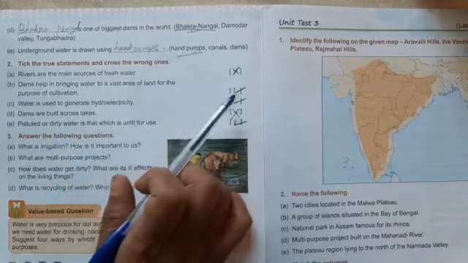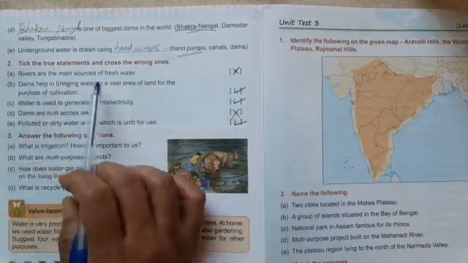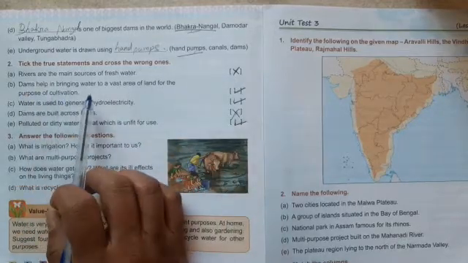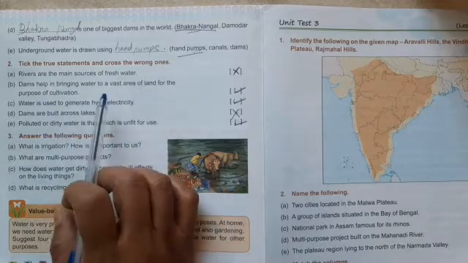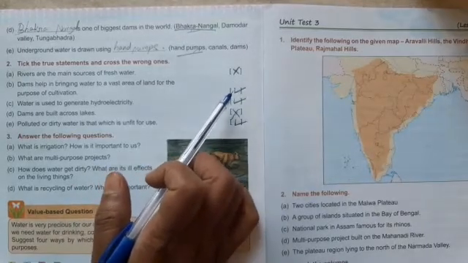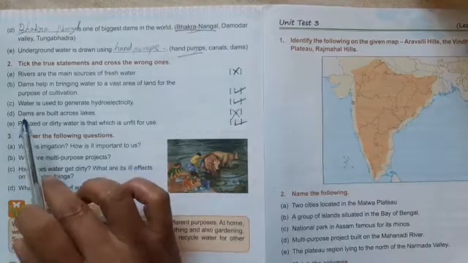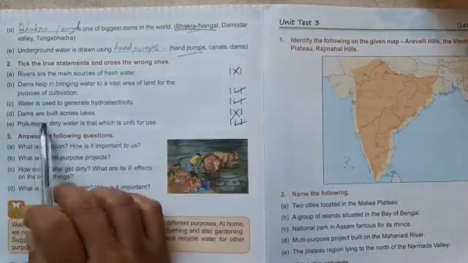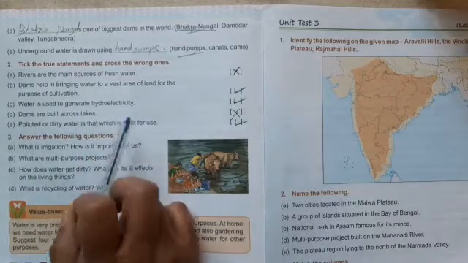Already we did it. Okay, so let us see. A. Rivers are the main sources of fresh water. Wrong. B. Dams help in bringing water to vast areas of land for the purpose of cultivation. Yes, correct. C. Water is used to generate hydroelectricity. Yes, correct. D. Dams are built across lakes. Wrong. Dams are built across rivers.